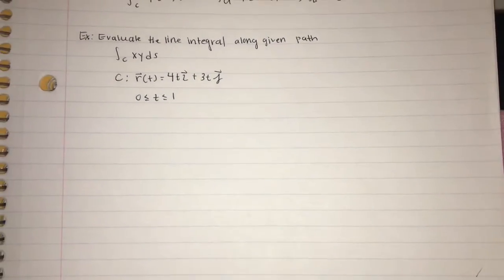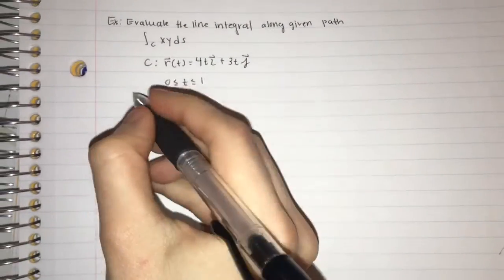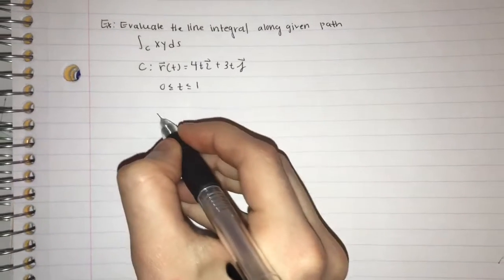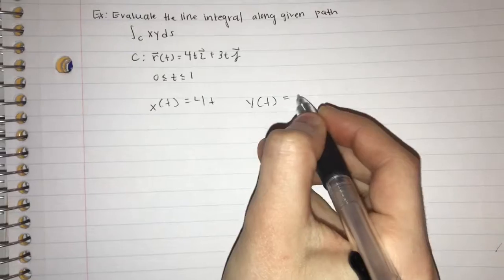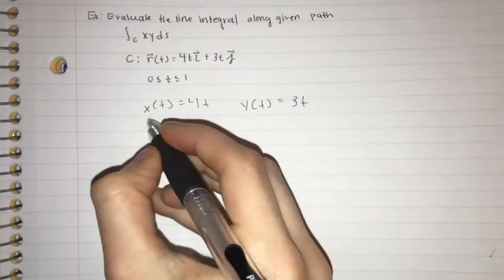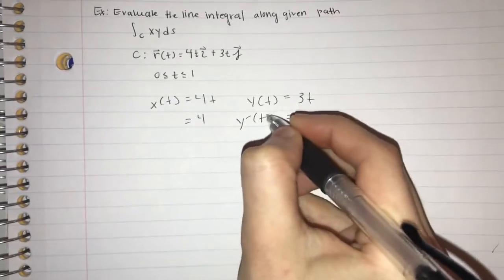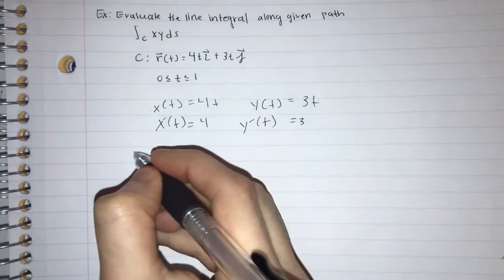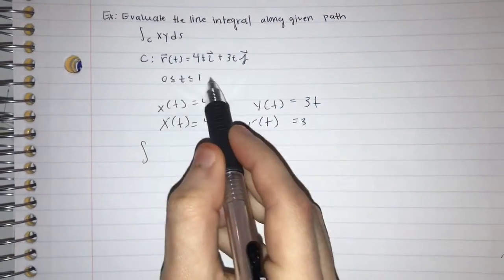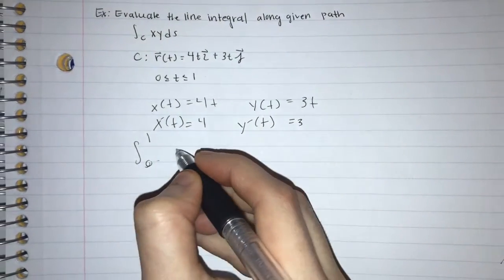I'm going to show an example where r of t is given, so the path is given to you and it's already parameterized. First, x of t is 4t, and y of t is 3t. You just find the derivatives of those, so 4 and 3. Then the bounds are given to you as well, 0 to 1. So you just put that in there.